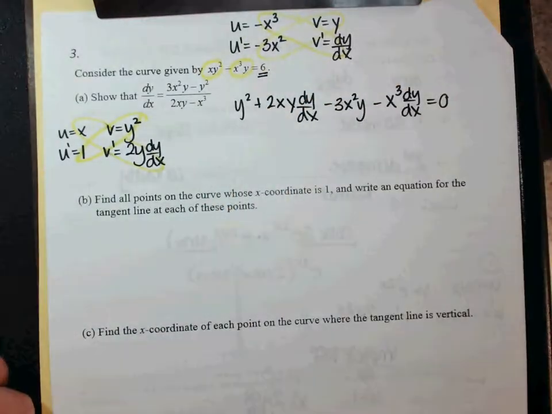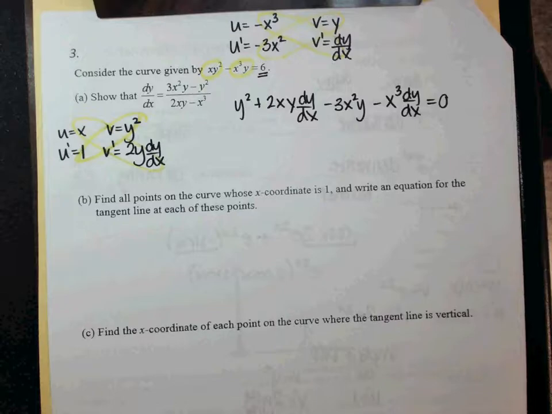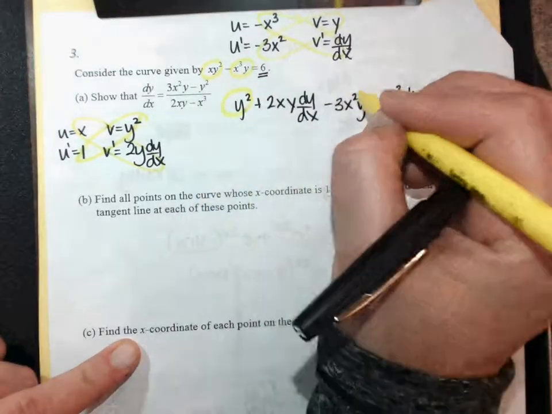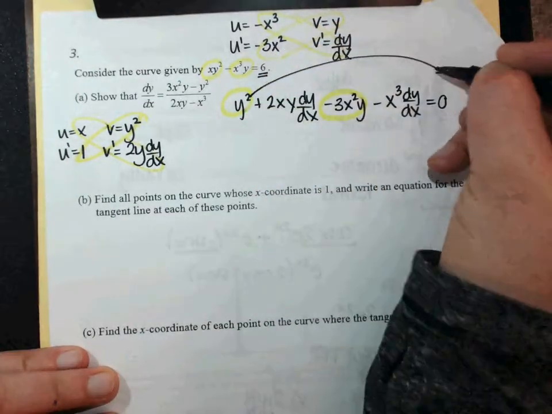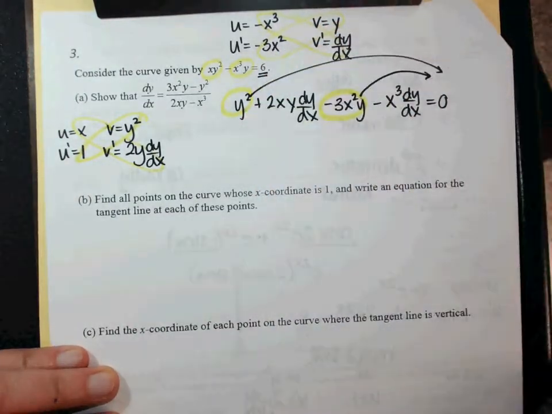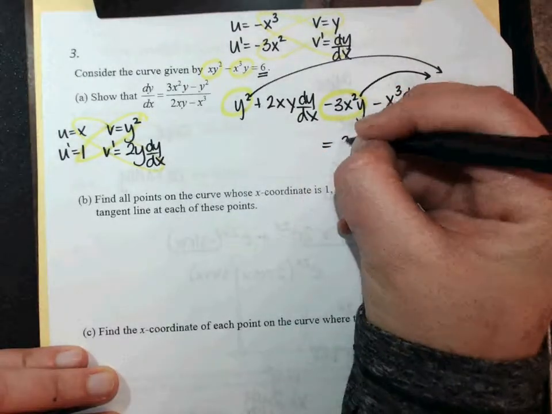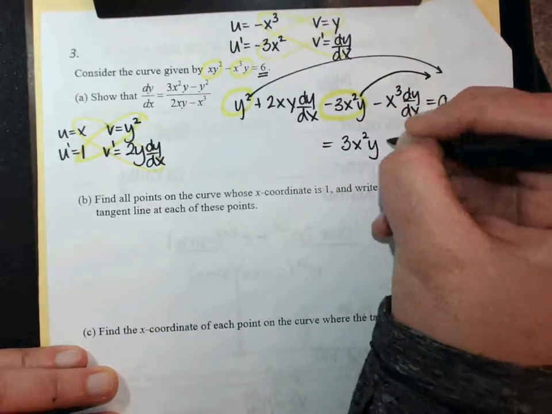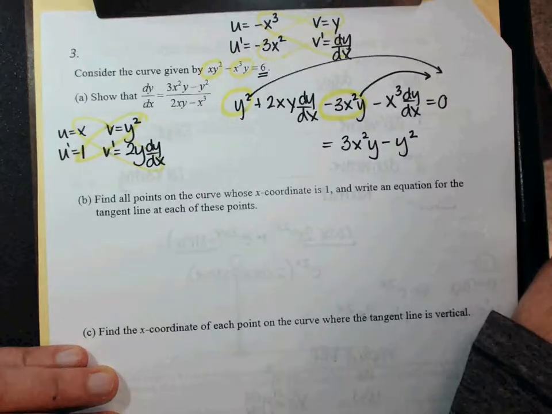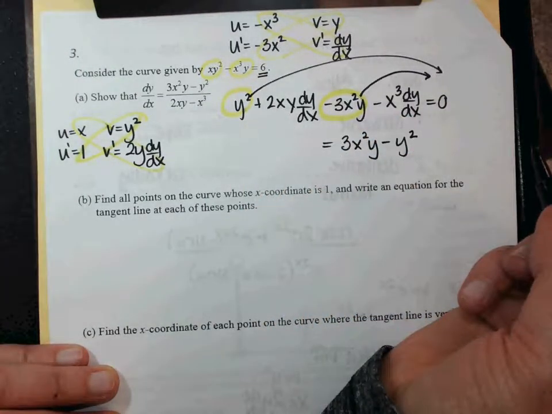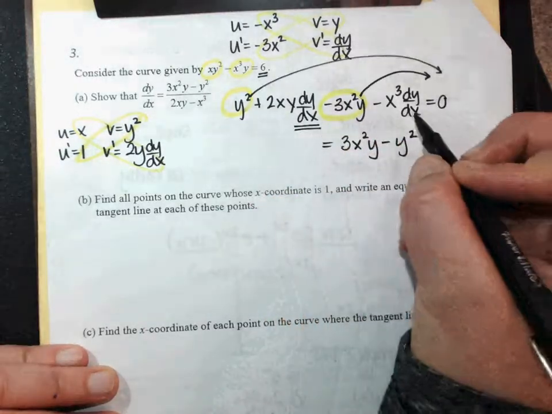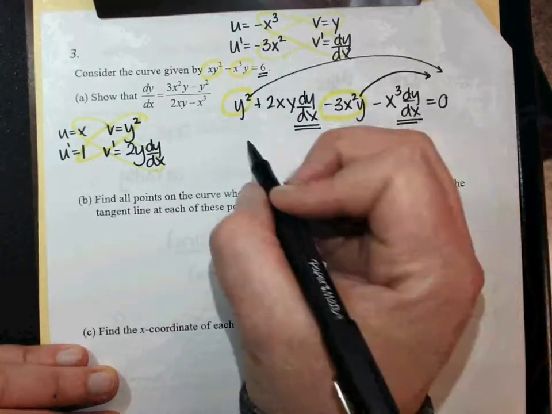a constant, is 0. Then from there, anyone that does not have a dy/dx has to move across. That's this one and this one. When they switch to the other side, make sure you reverse their sign. So it's going to be a positive 3x squared y and then a minus on the y squared. The other thing we have to remember to do on the terms that are left over is you'll notice that they both have a dy/dx, so I can factor that out to the front.